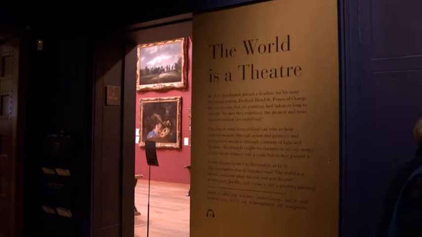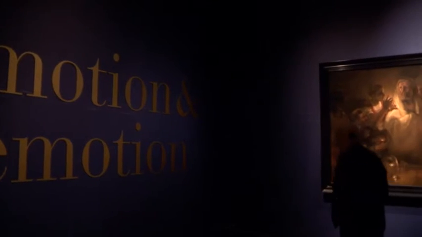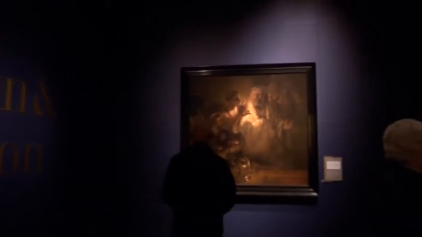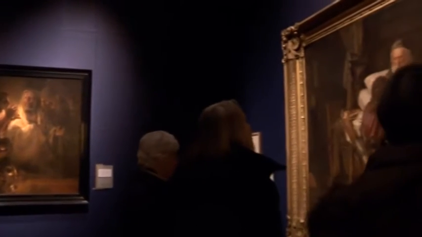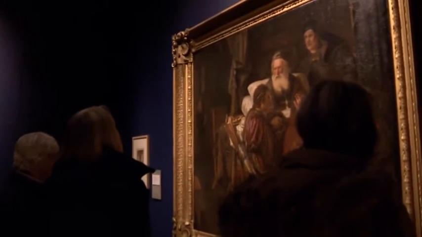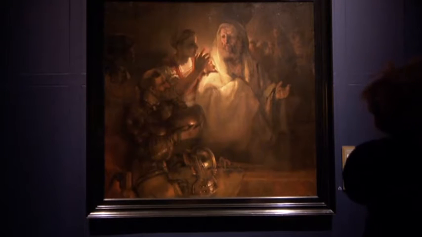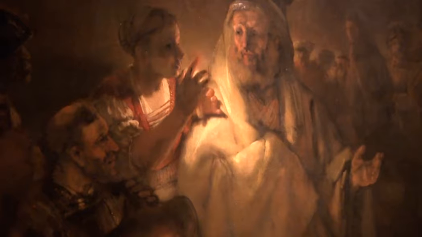The first room is all about the influence of theatre and drama on Rembrandt's work, and his sophisticated control of light to convey motion and emotion. The Denial of St. Peter tells the biblical story with a touch of theatrical light.